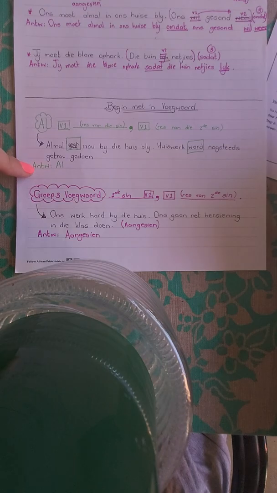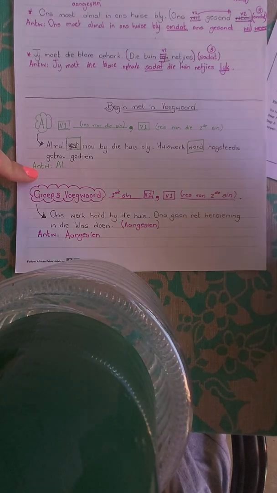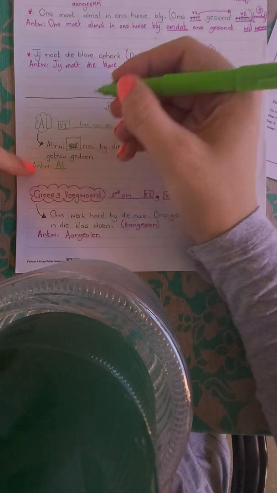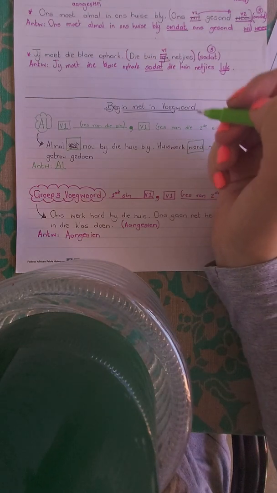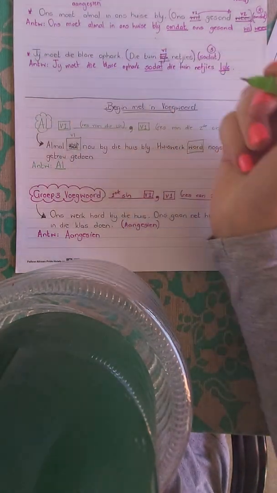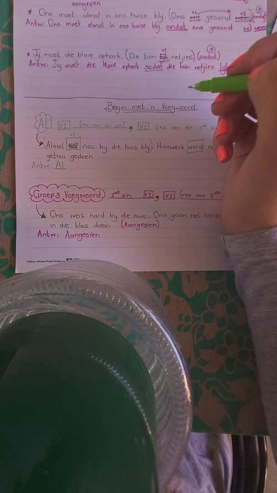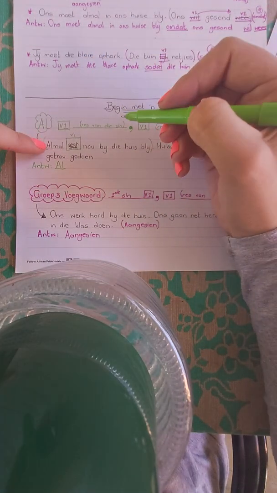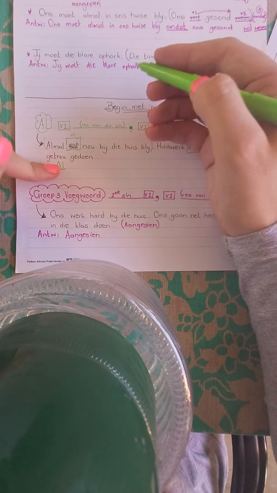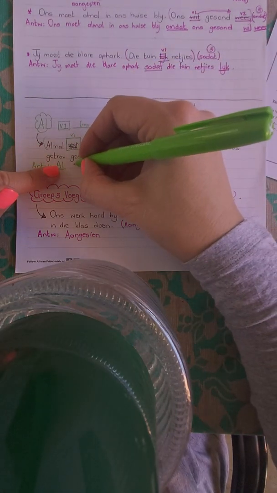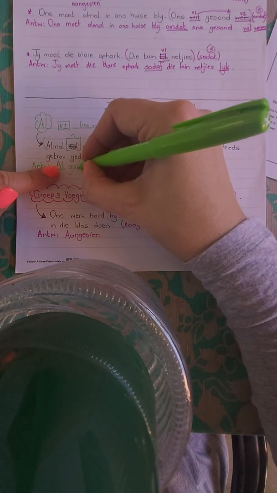Now, they're asking me to start with al. Once I've written down al, the very next thing that you need to write down is verb 1 of the first sentence. Remember, we work with the sentences individually. We're working with sentence 1 now only. So I start with sentence 1. After al, I write down my verb 1, which is gaan. So I have al, gaan.